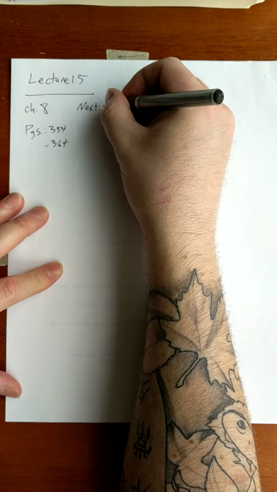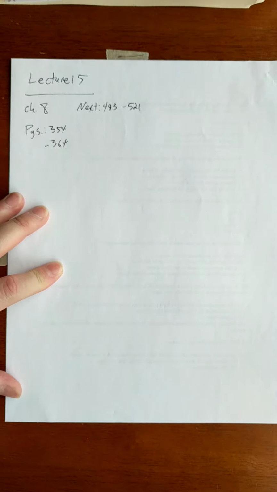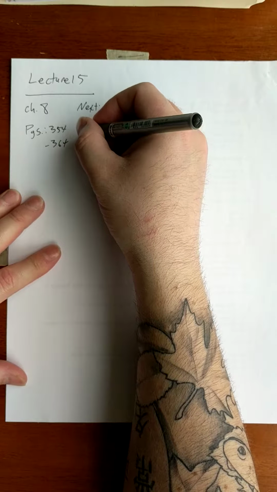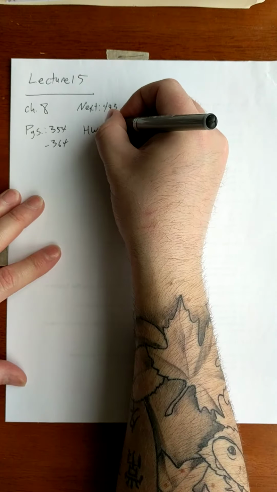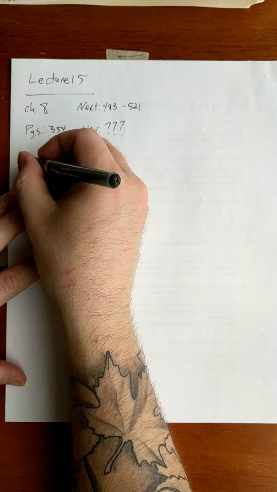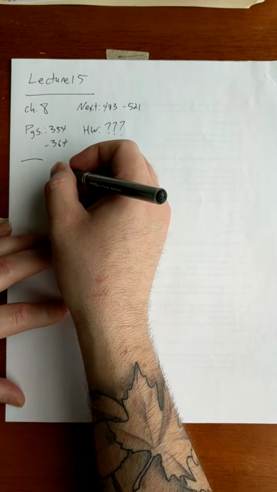For next class, we're going over pages 493 to 521. Next class we'll be starting nuclear physics, so this will be the last lecture we have on quantum statistics. Sometime over the weekend I'm going to figure out what's the deal with homework and how I'm going to do that. Then I'll assign you some problems from the quantum statistics chapter.